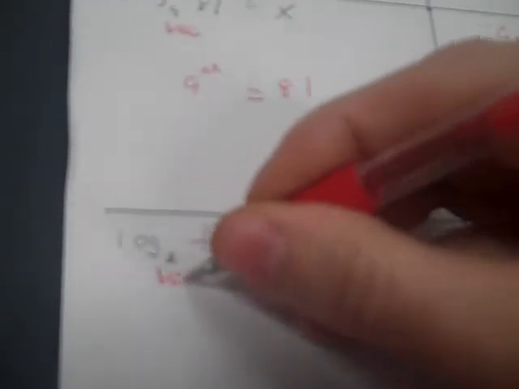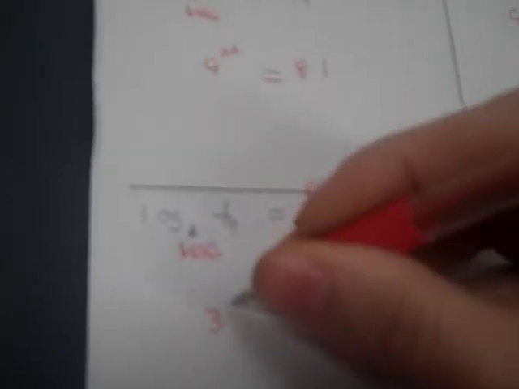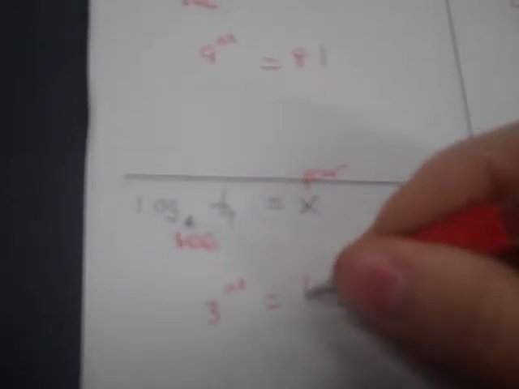Base 3 to the x power. So 3 to the x power equals 1 over 9. Now you're like, what's with the 1 over 9? Well, first off, we're just going to multiply 3's until we hit 9, just a product of 9. Then I'll tell you what to do about the 1/9. 1, 2. Now, since it was the reciprocal of 9, the exponent is a negative.